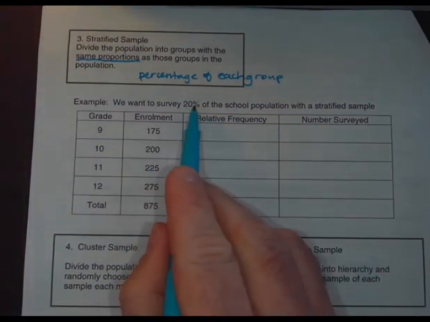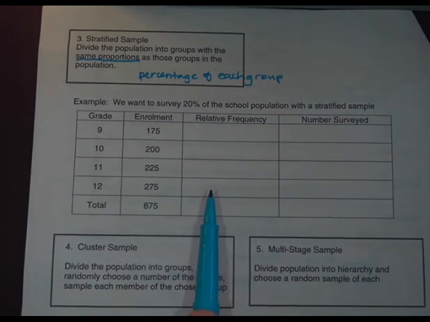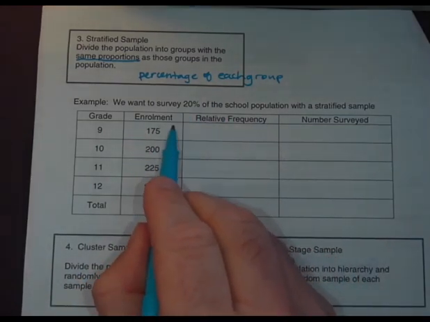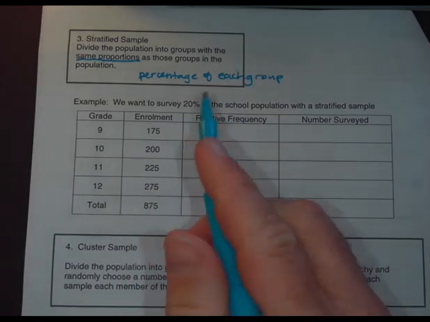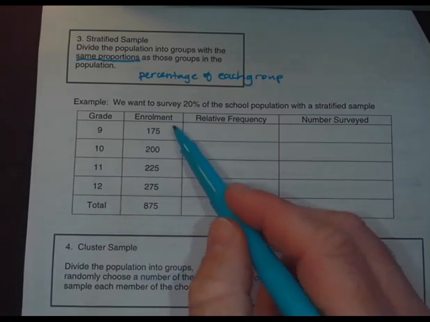If I want to take 20% of the school population with a stratified sample, I can take 20% of each group, and the number of people that I pick is still going to be in the same proportion.